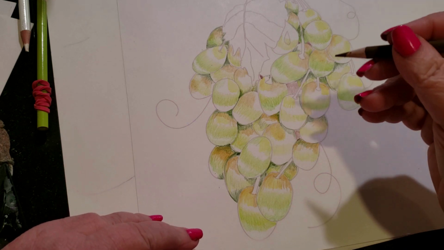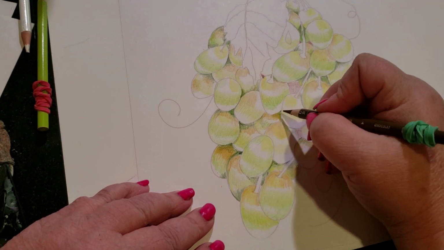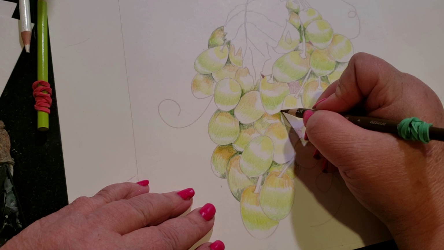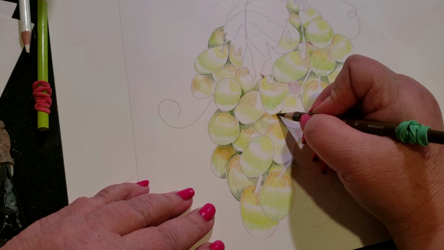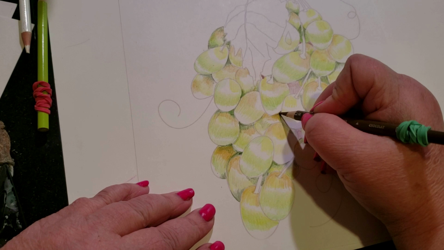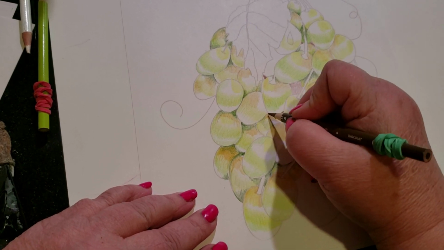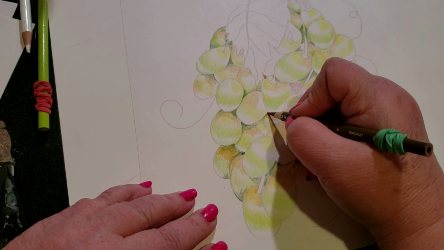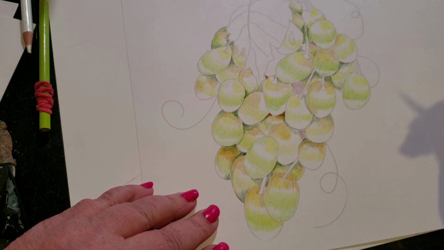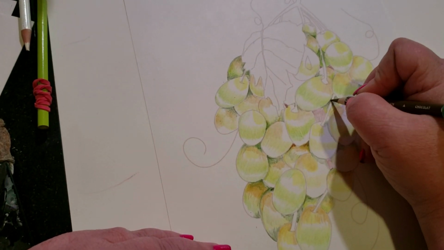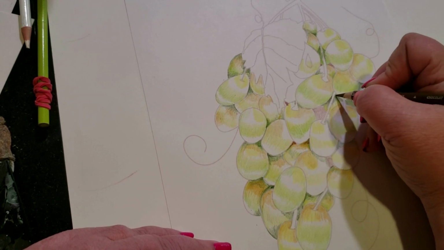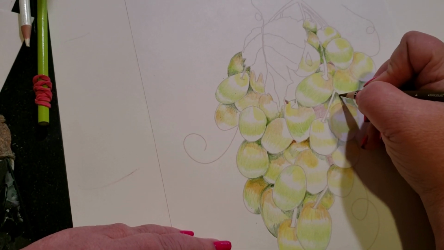I'm going to switch up to the chocolate pencil in my darkest areas, and I'm going to get the really deep recesses, which are really down in there. Remember, that is going to be your darkest color. And that's going to be on top of the Prussian, and that just changes its tone to darker.